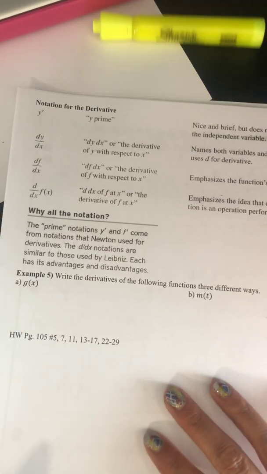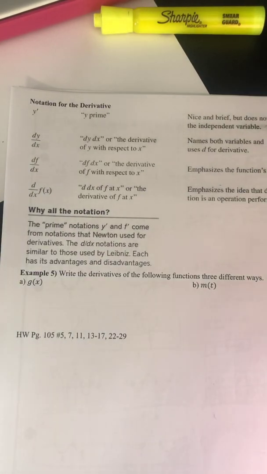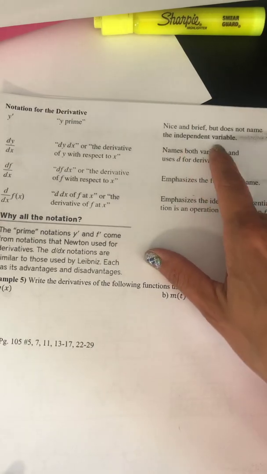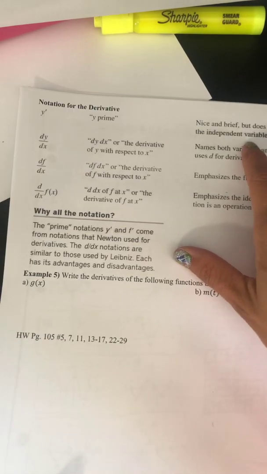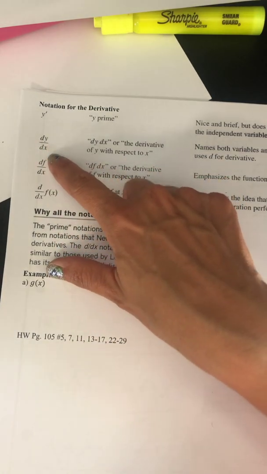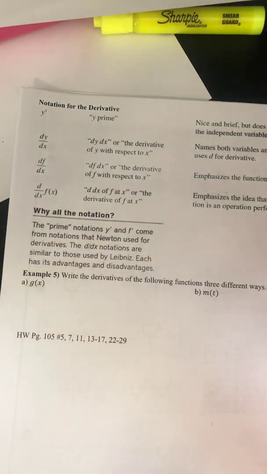Next page, we have notations for derivatives. Okay, so we've seen the prime, y prime. It's nice and brief, but it does not name the independent variable. It doesn't tell us what the independent variable is going to be. You're going to see dy over dx. When we say it out loud, we say dy dx, or the derivative of y with respect to x. And it names both the variables and uses d for derivative. D stands for derivative.